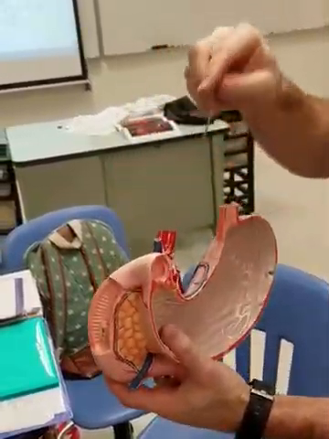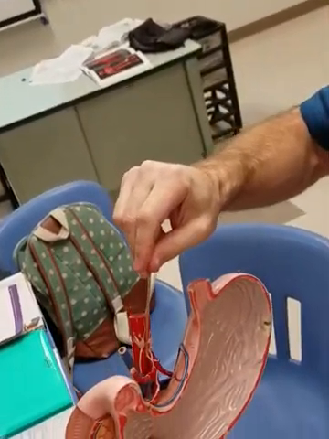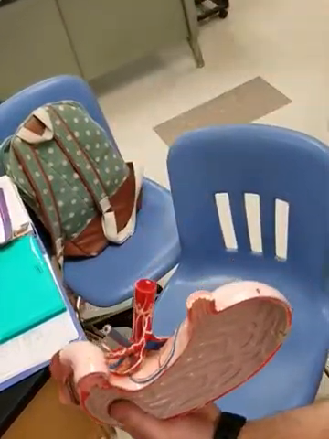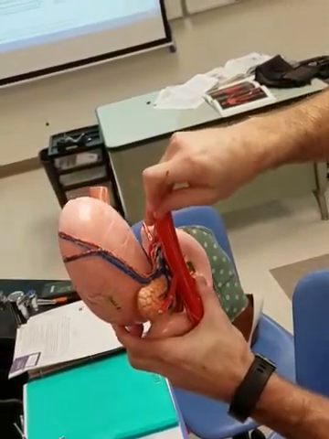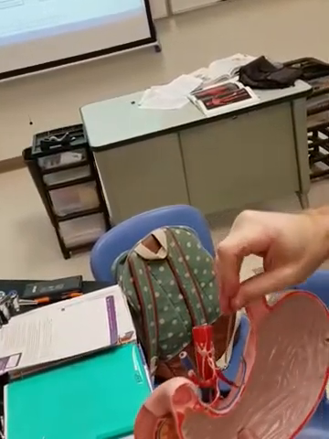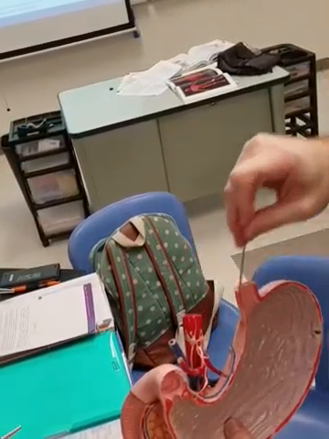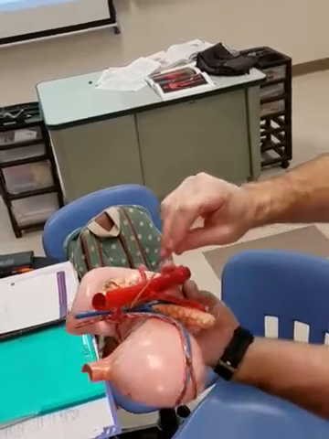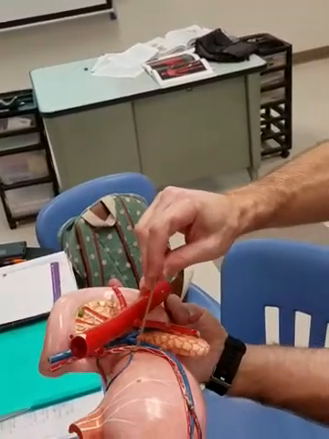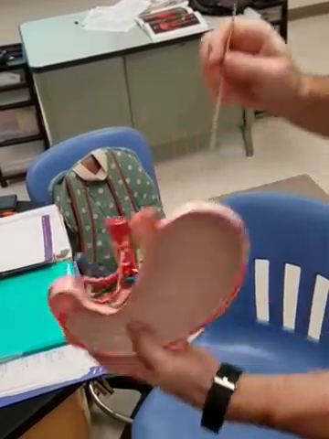If we turn it around, what's this? Celiac trunk. And then there's a broken vessel. You see the little tear there? So what branch would come off of here and go this way? Left gastric. And then this part of the trunk? That's the splenic branch.